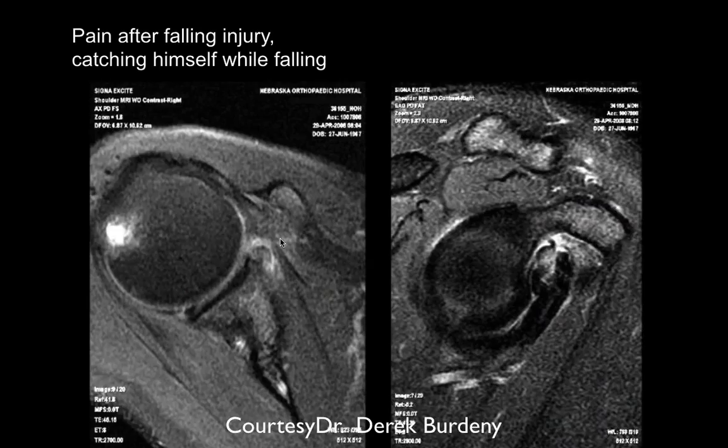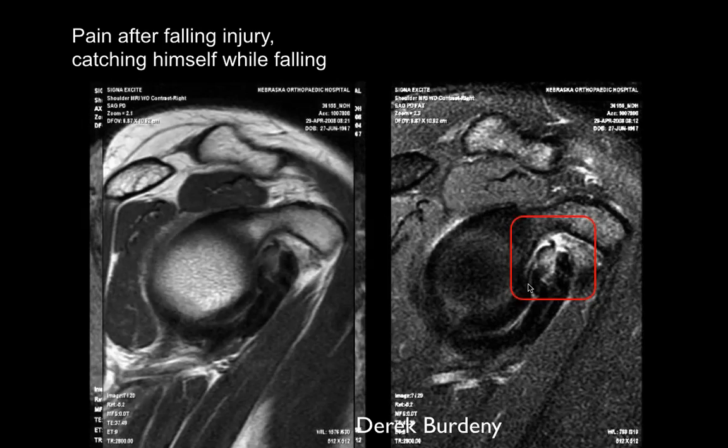Okay, Deshali, what do you think of this one? Pain after falling injury and catching himself while falling. So you have axial and sagittal PD fat saturated images, and then on the axial image there's intermediate to high signal intensity in a location anterior to the glenoid, and I don't see a distinct low signal intensity labrum, so that may represent labral tissue anteriorly. And then on the sagittal image, yeah, outlining it, there's a linear low signal intensity band that looks like it's connected to it.